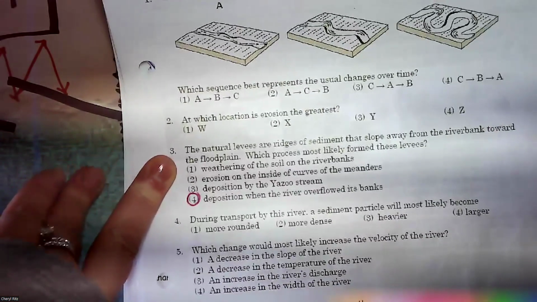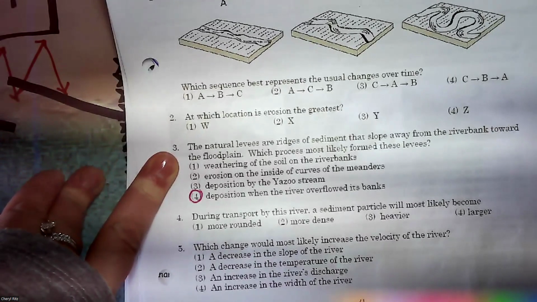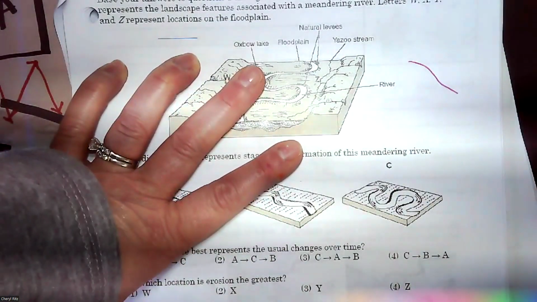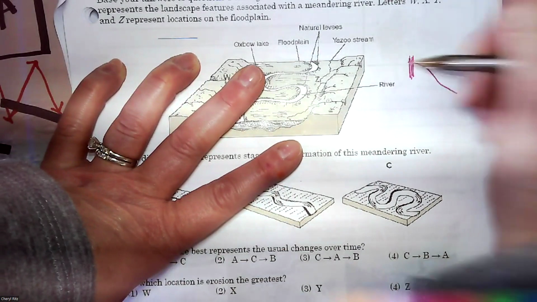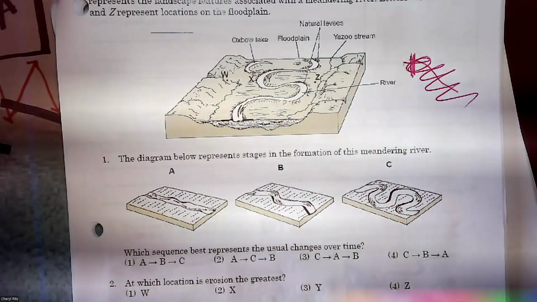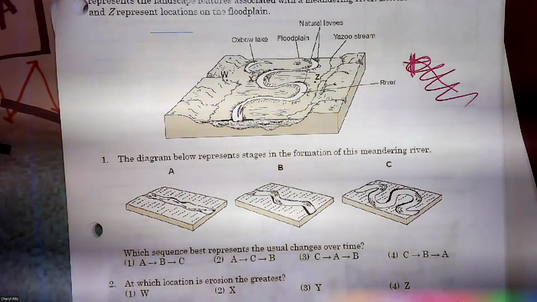Why? What did you put? So weathering of the soils of the riverbanks are going to, so if you notice, they're going this way from the river. The weathering doesn't move sediments at all. Weathering breaks. This is why we got to get those words separated in our brain, which I have brought up since the first day we started this chapter. Weathering is the breaking of sediments. Nothing about breaking makes a pile. It's just breaking sediments. Taking one rock and breaking it into 100 rocks. That's weathering.